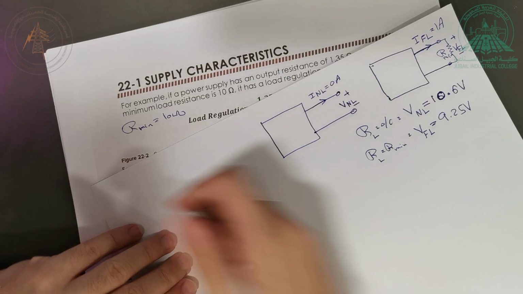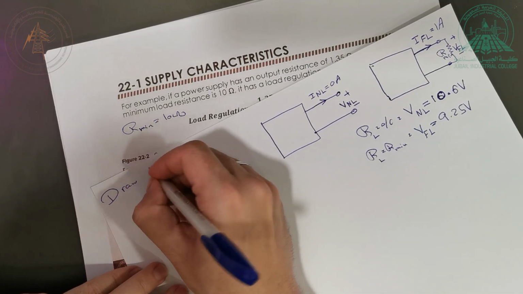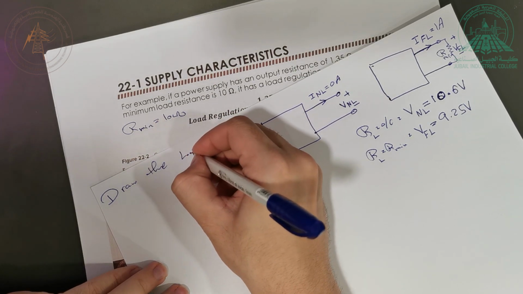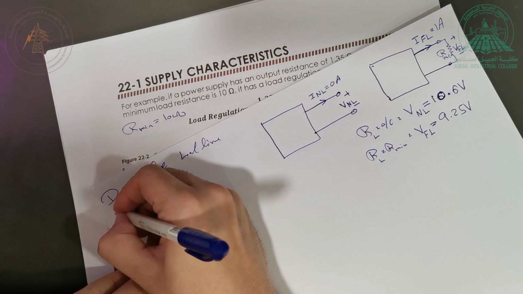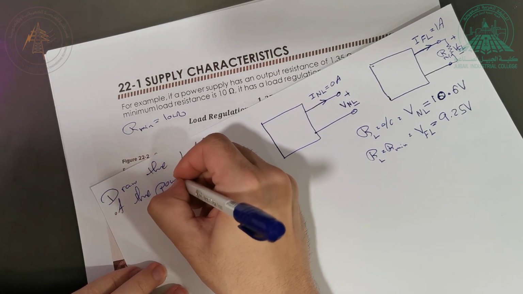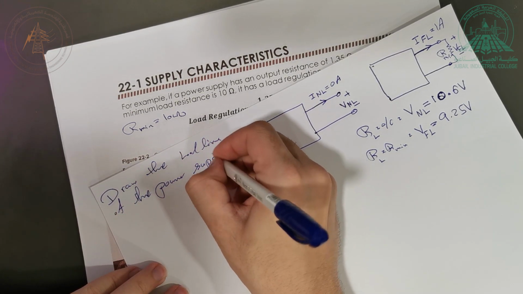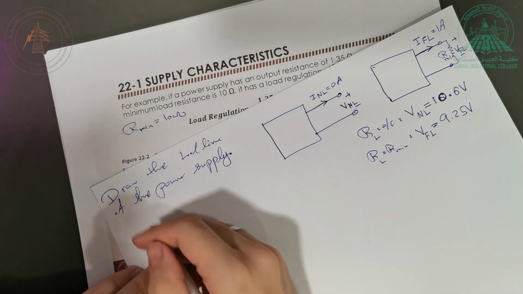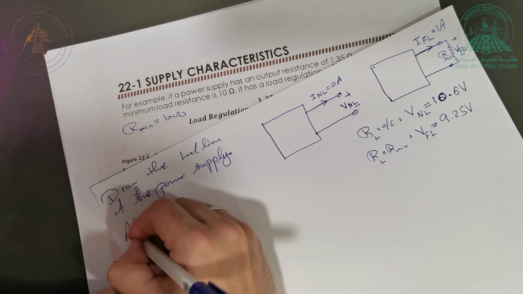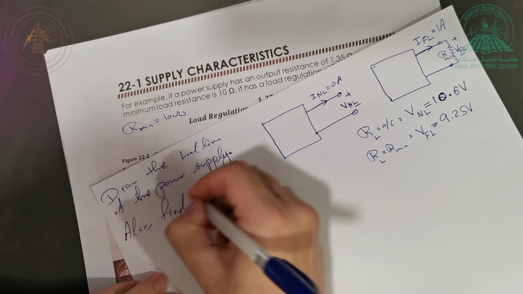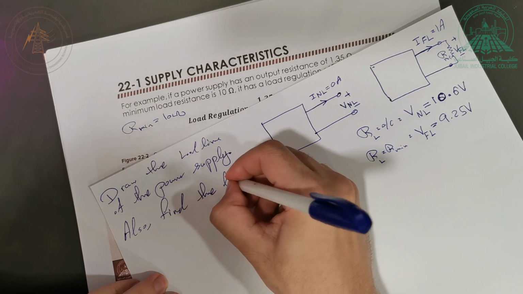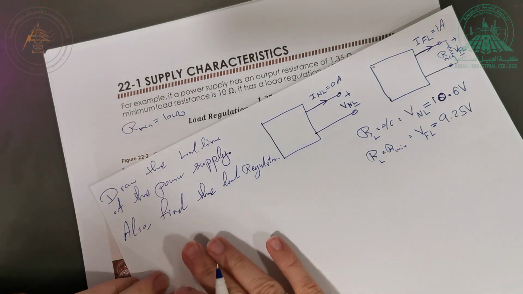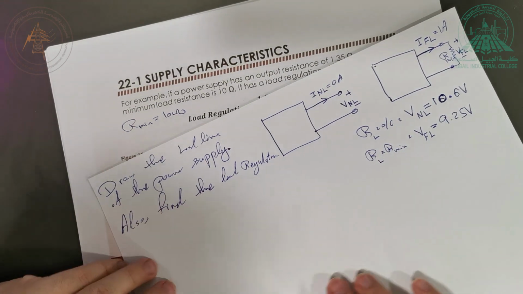Okay? And he will ask us to draw or plot the load line of the power supply. Also, we can find the load regulation. So I'm finding the load regulation and I'm going to plot the load line.